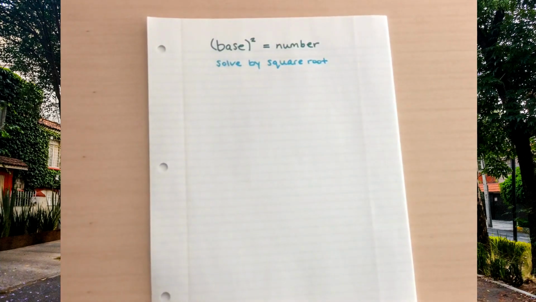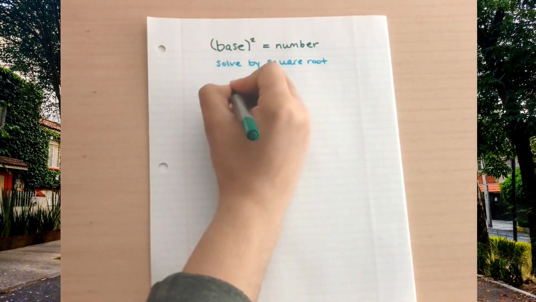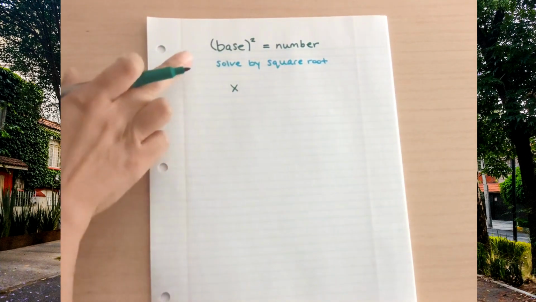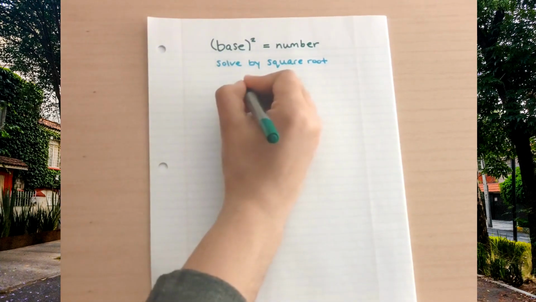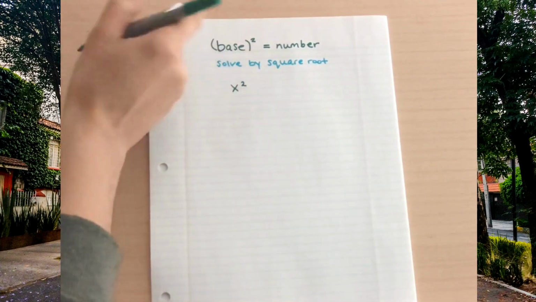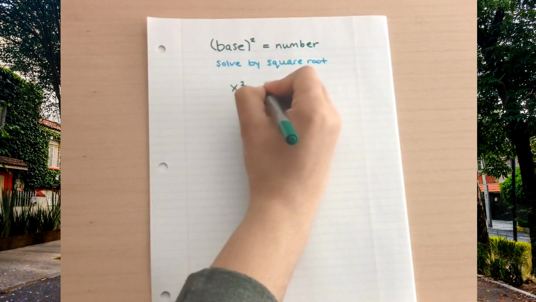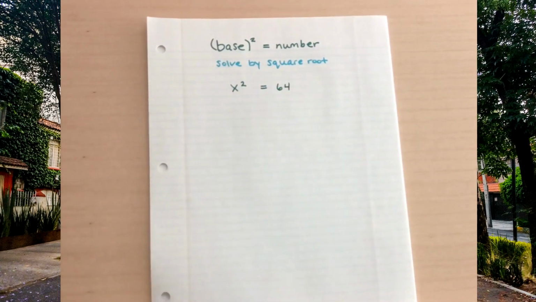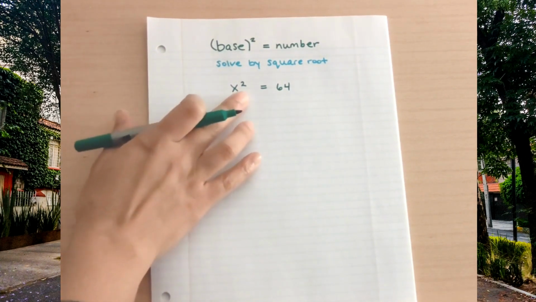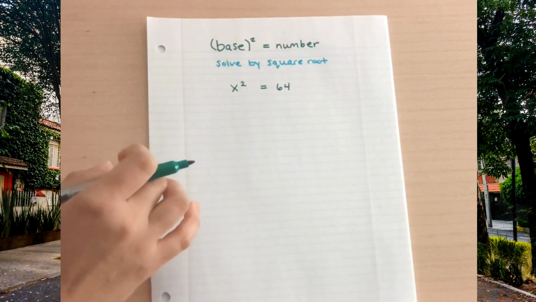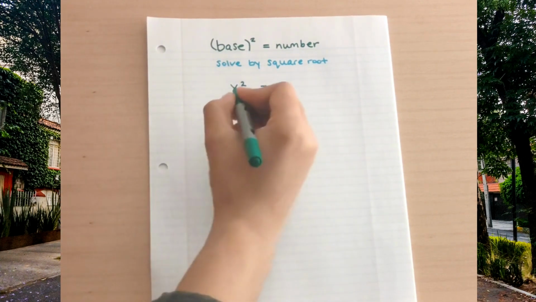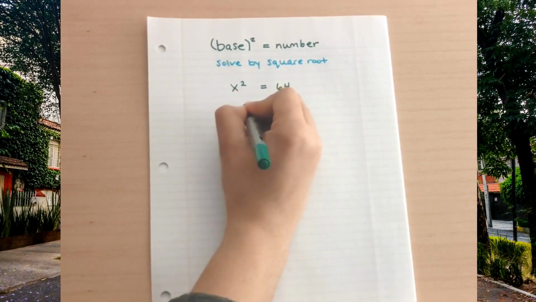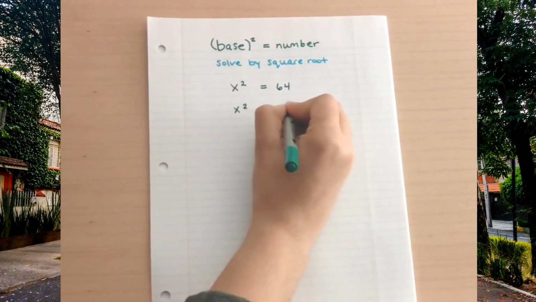All right, let's take a look at an example. Let's say that we have x, and x will be our base, squared, so we have that exponent of 2, equals some number, let's say 64. Okay. Now our strategy for getting x by itself is to undo that exponent of 2, which means that we will take the square root.